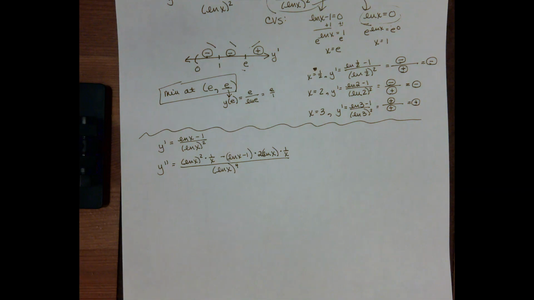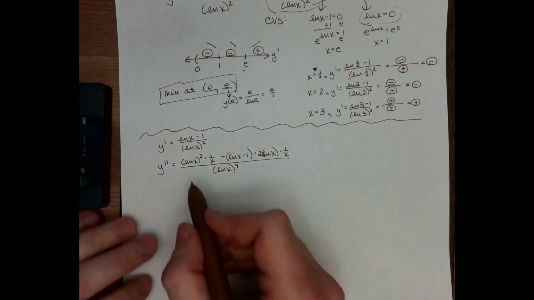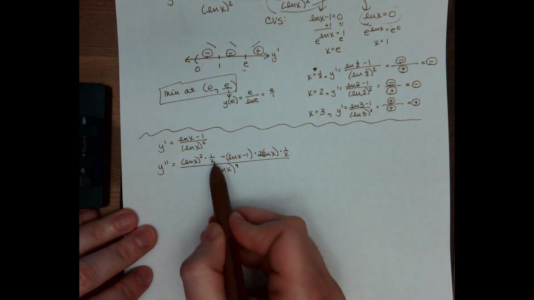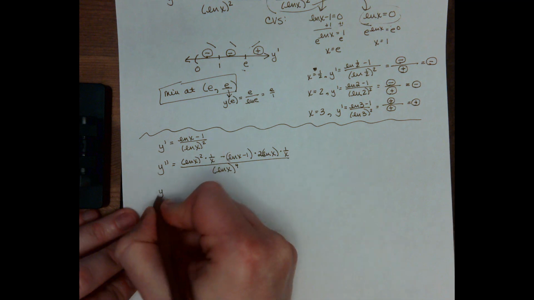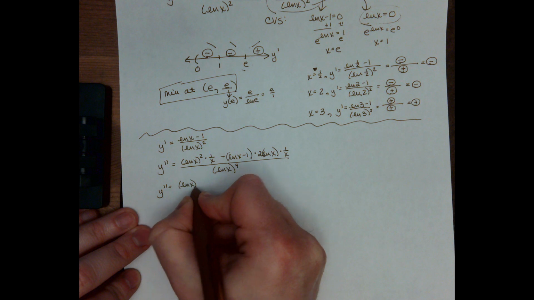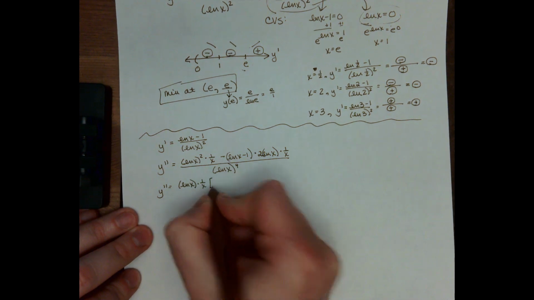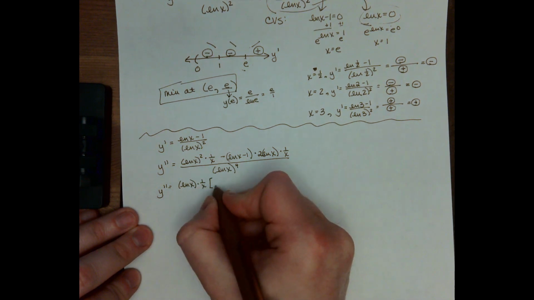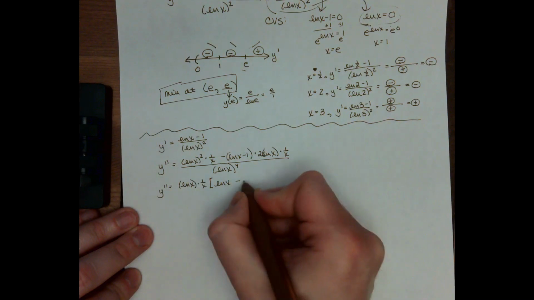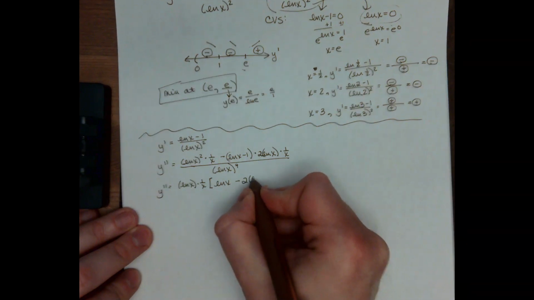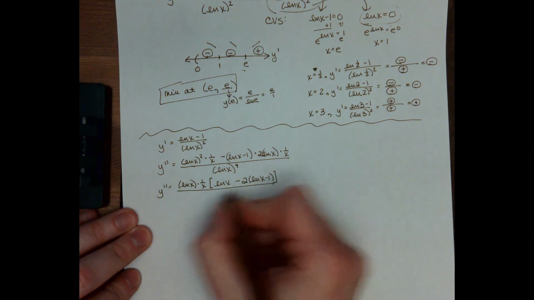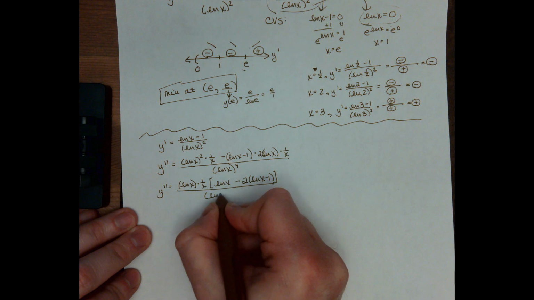Let's see. I'm going to factor out a GCF. I might as well start by doing that. I see a natural log x and a 1 over x in both terms. So I'm going to get natural log x times 1 over x out front. I'm going to be left with a natural log of x from here minus 2 times the natural log of x minus 1 from the second piece. This is all over the natural log of x to the fourth.